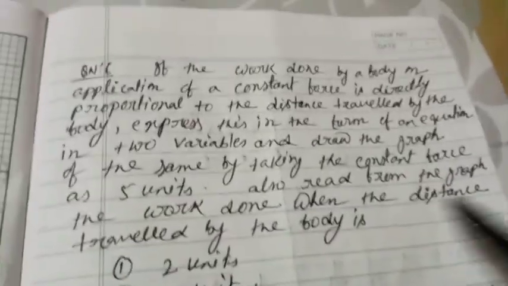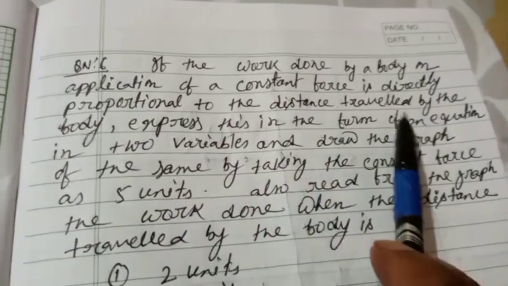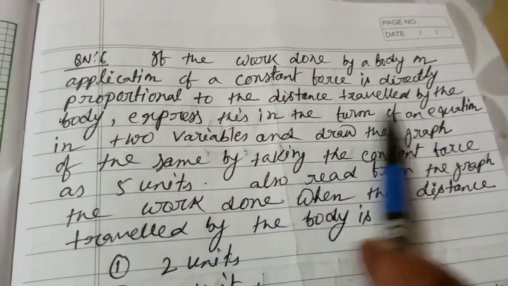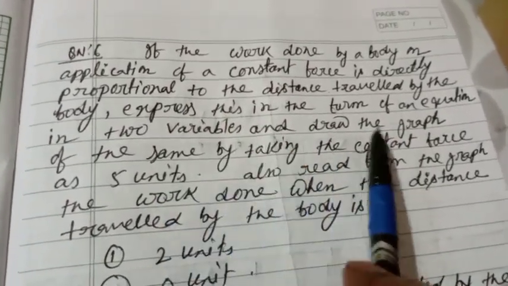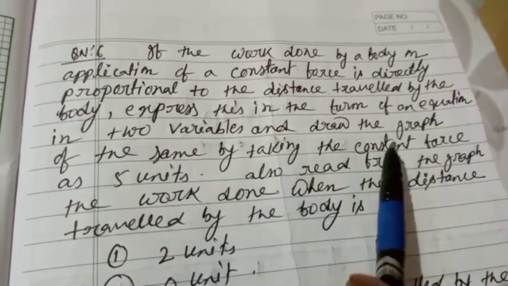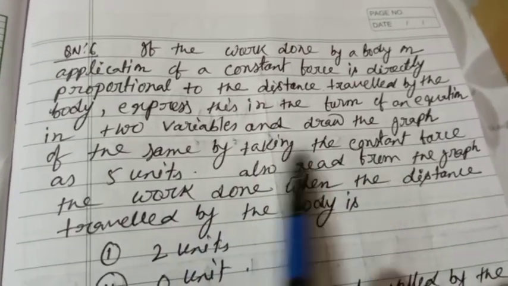So we will draw. Question number 6. If the work done by a body on application of a constant force is directly proportional to the distance traveled by the body, express this in the form of an equation in two variables and draw the graph of the same by taking the constant force as 5 units.